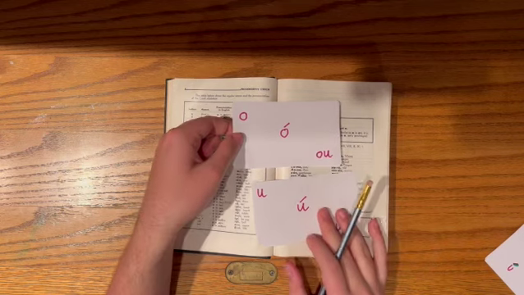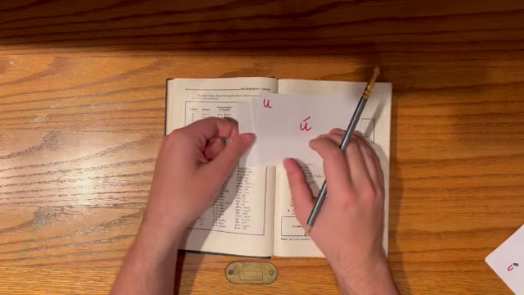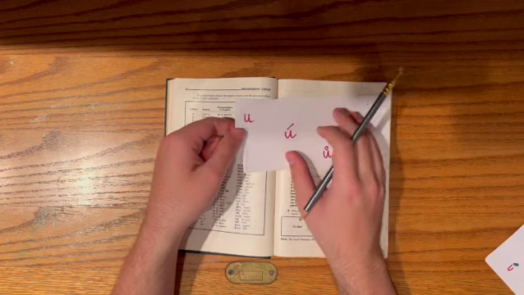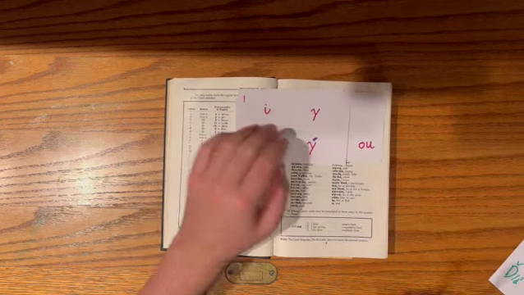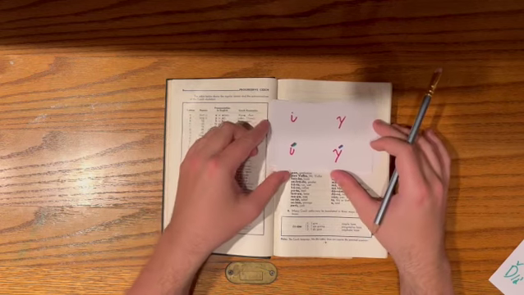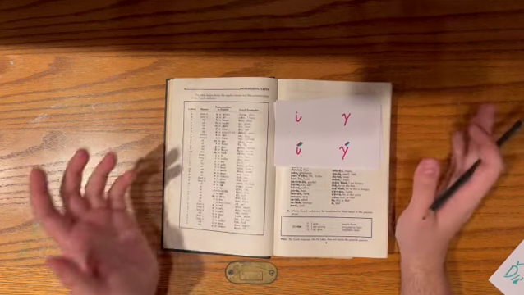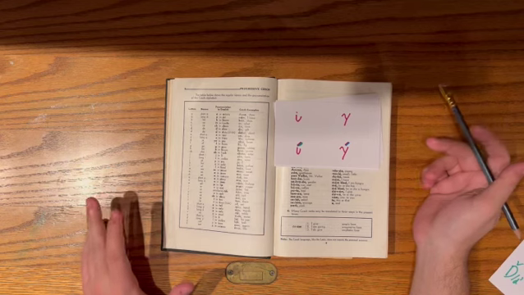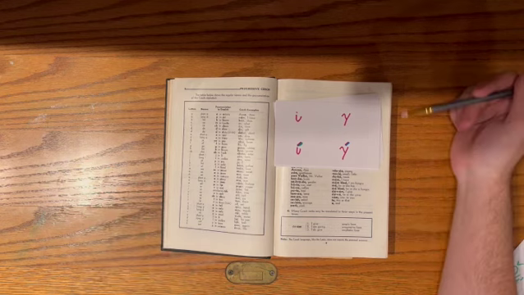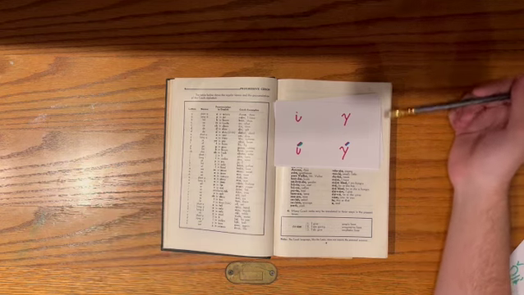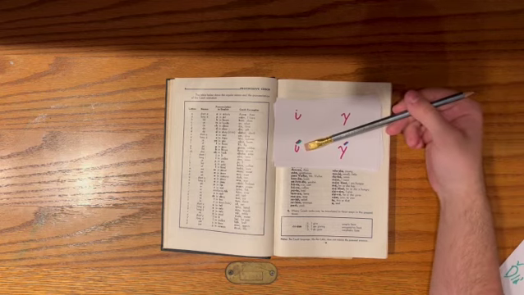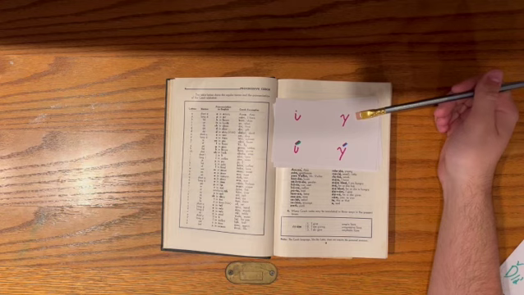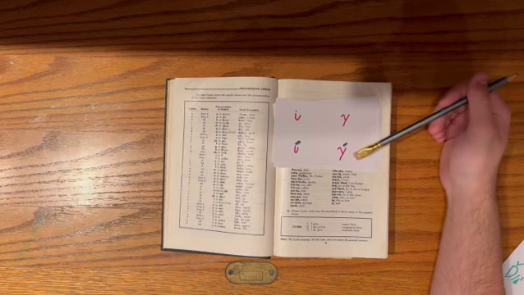And lastly, to complicate things further, we're going to cover 4 vowels that are really 2 vowels, but they're 4 vowels. So we have the I, the Í with the accent, the Y, and the Ý with an accent.